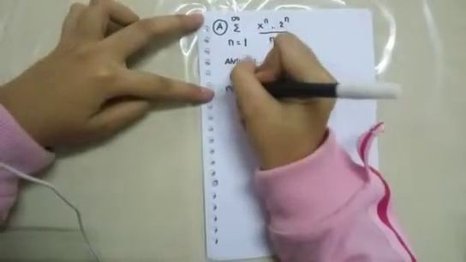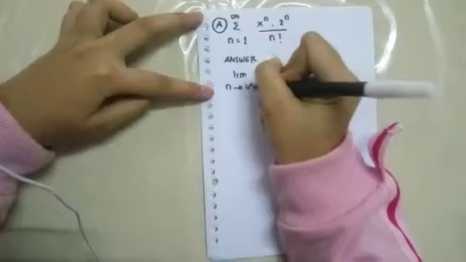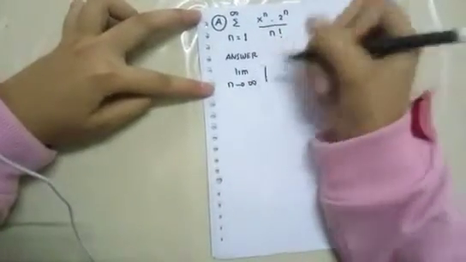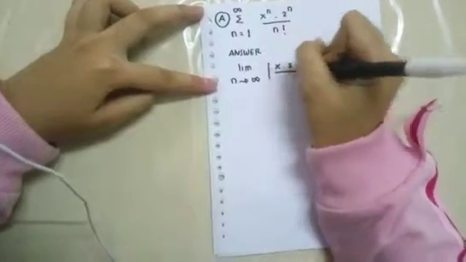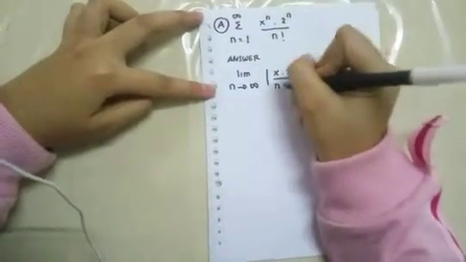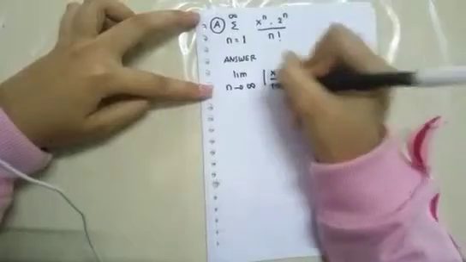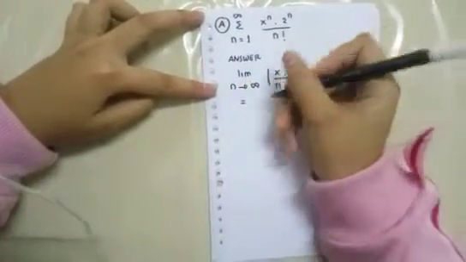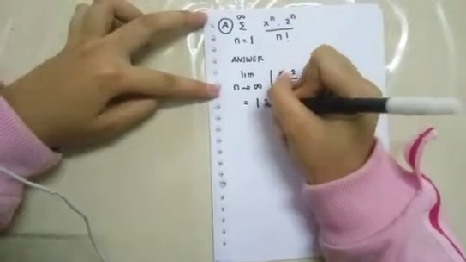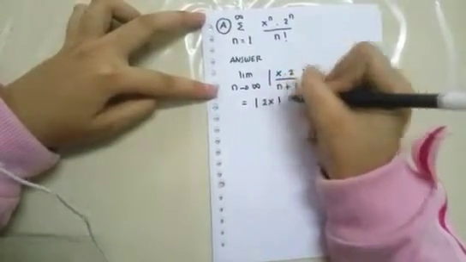Limit as n goes to infinity of the absolute value of x times 2 divided by n plus 1, equals the absolute value of 2x.